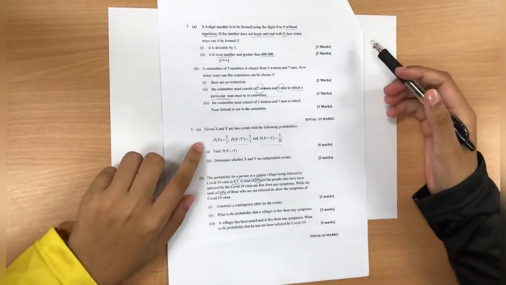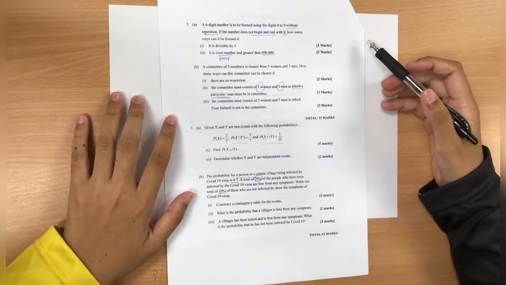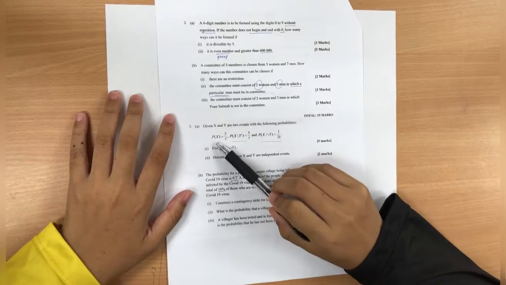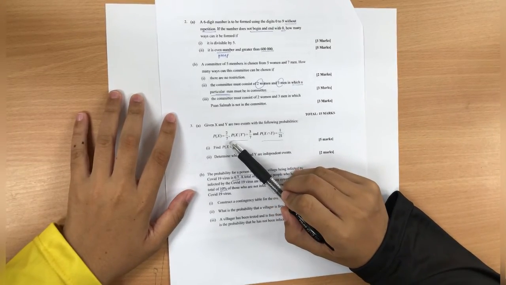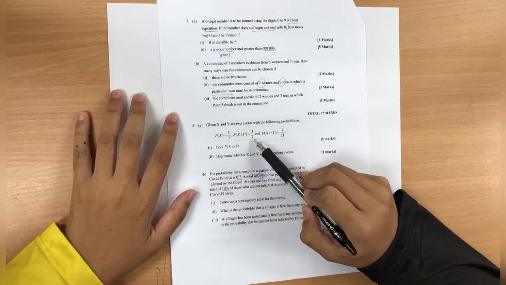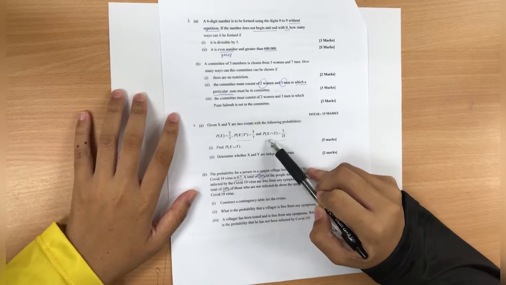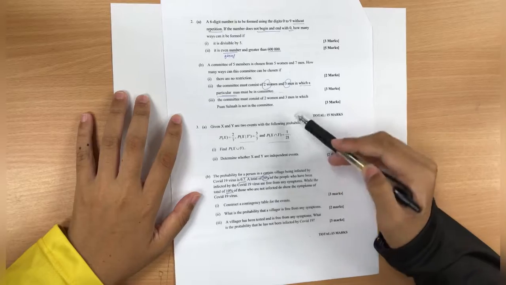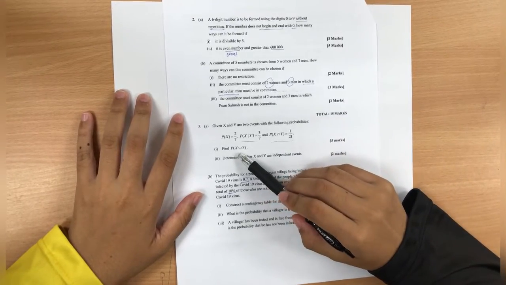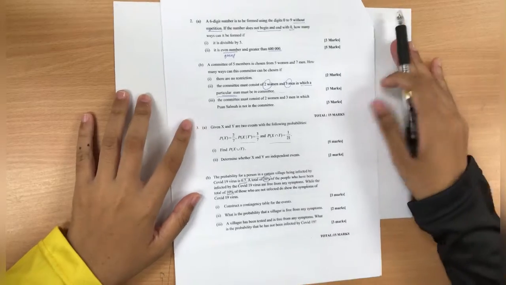So, the question given is: given X and Y are two events with the following probabilities. Probability of X is 2/7. Probability of X given Y prime equals 3/7. And probability of X intersect Y equals 1/21. So, the first question is, find the probability of X union Y.